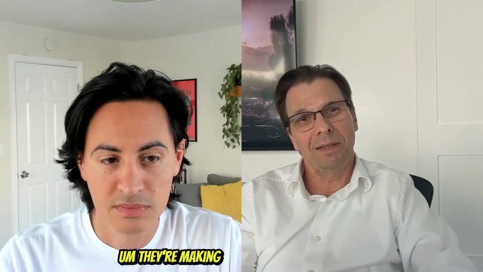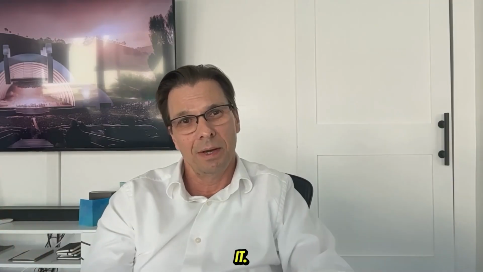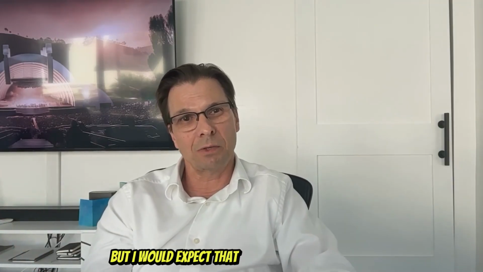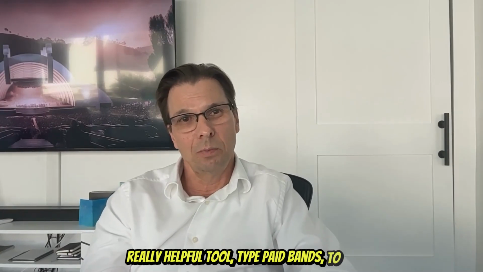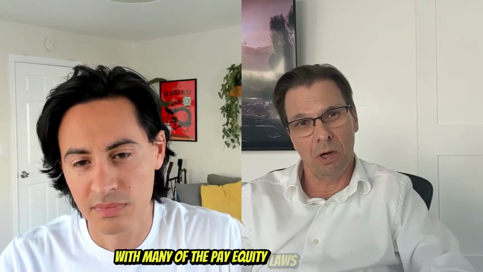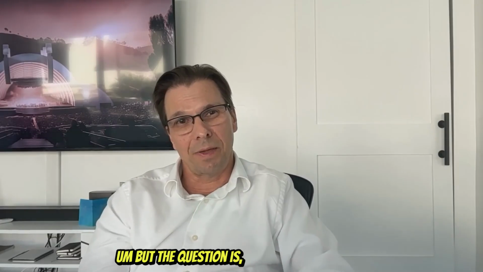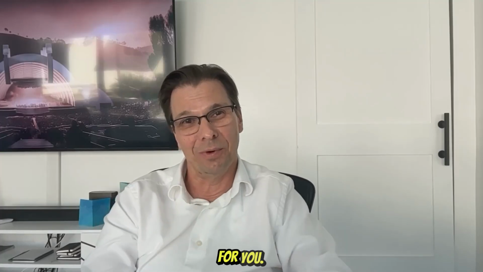They're making things more complicated because the tighter the band, the harder the task to really compare a job, say in HR versus engineering. You have to put more effort into it. But I would expect that to happen because it's a really helpful tool, pay bands, to be compliant with the EU Pay Transparency Directive, with many of the pay equity laws that exist in US states and in other countries in the world. But the question is, and James, I know it's you interviewing me, but I do have that question for you.